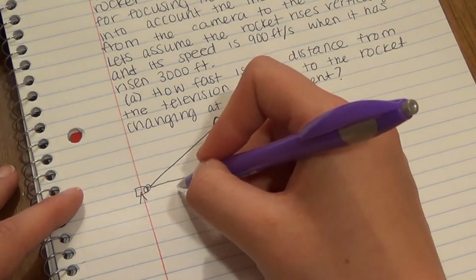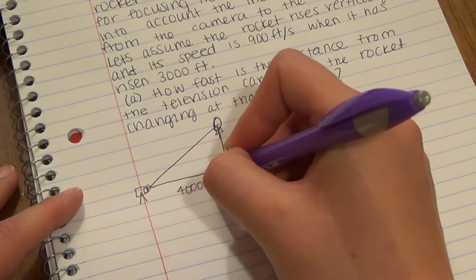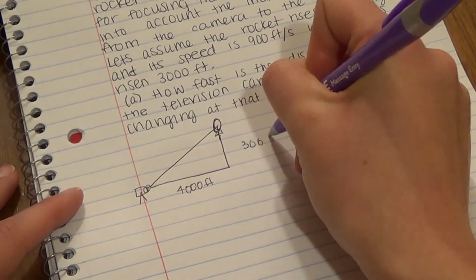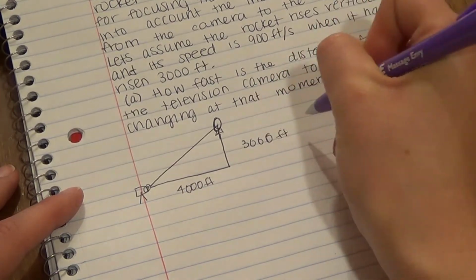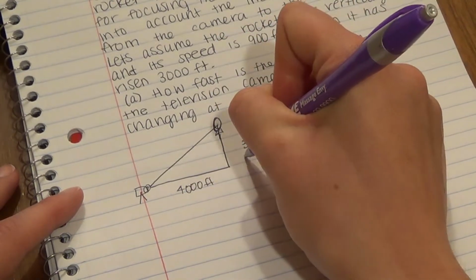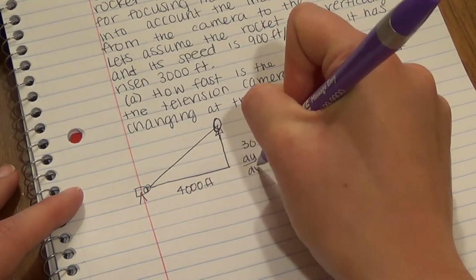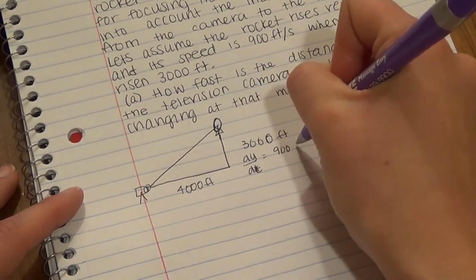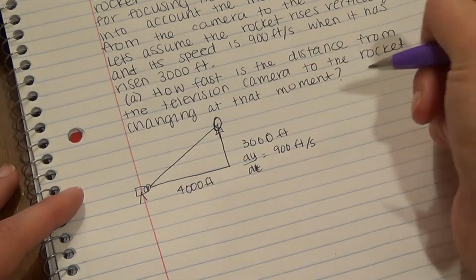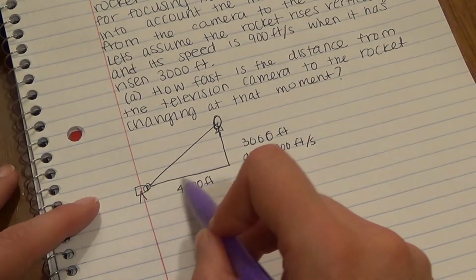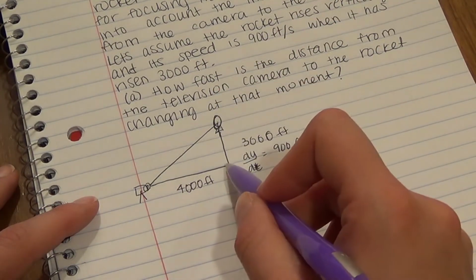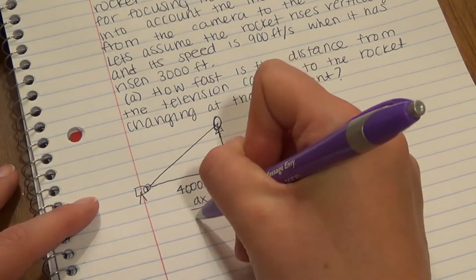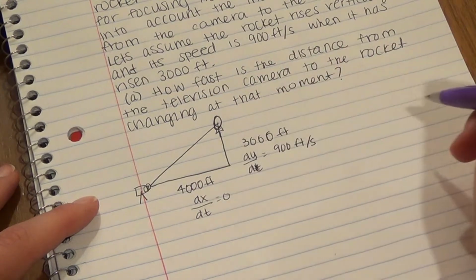We are given that this is 4,000 feet and this is 3,000 feet, and dy/dt equals 900 feet per second. Since this 4,000 feet is not moving, it's staying constant, there is no change. So dx/dt equals 0.